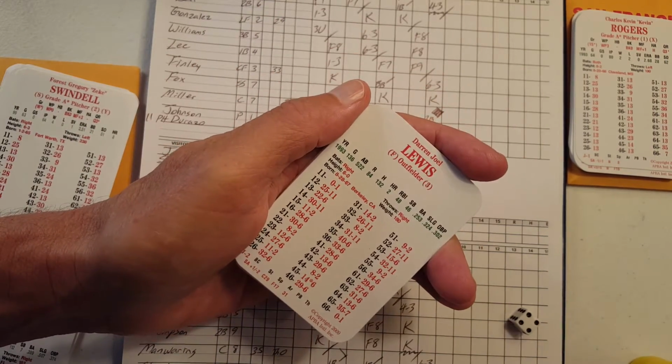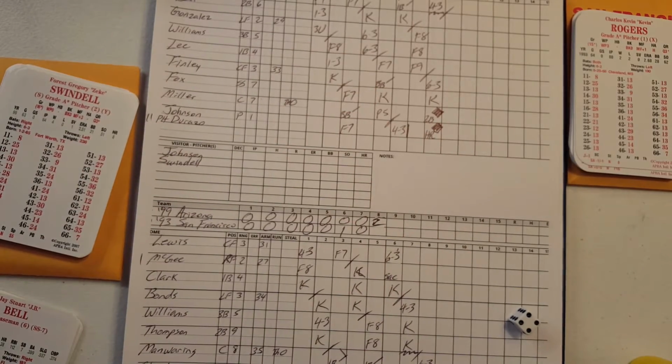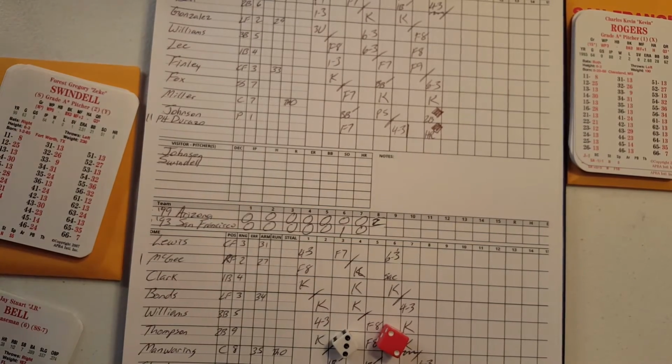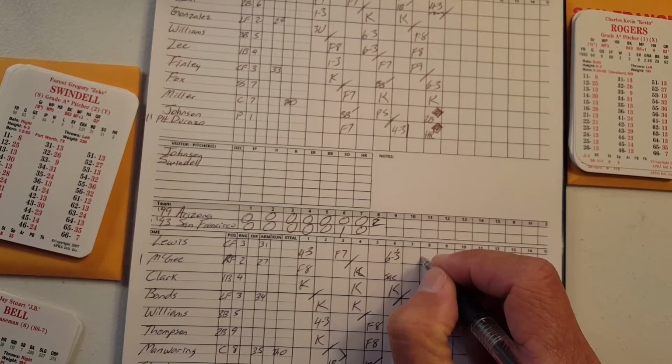Darren Lewis, 14 is a 30. And a 30, we got to check the left fielder. Gonzalez, he's a 2. That's a 23. That's going to be fielding 1. He flies out to left. It is a fly out to left, and Clayton is on second. And the numbers are 21, 25, and 29 for the valuation number. He will stay put.